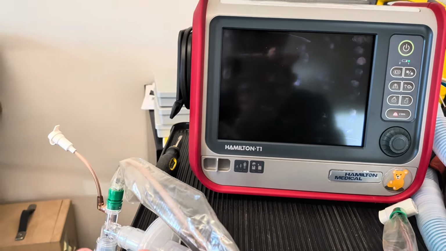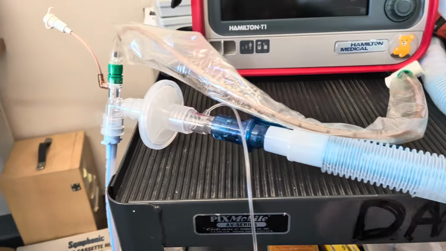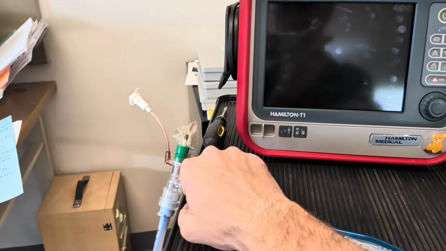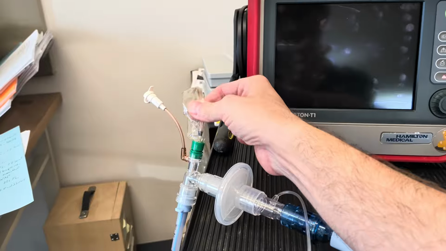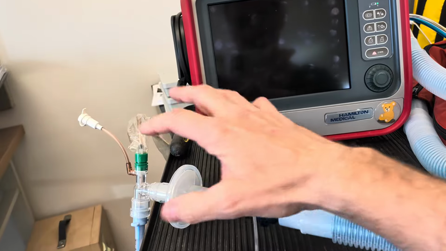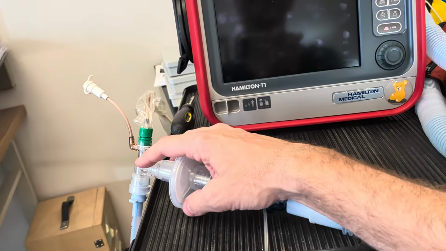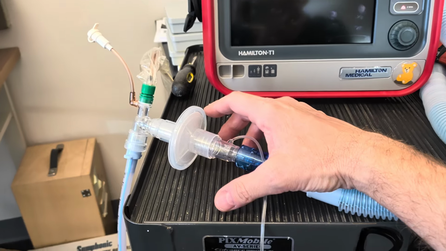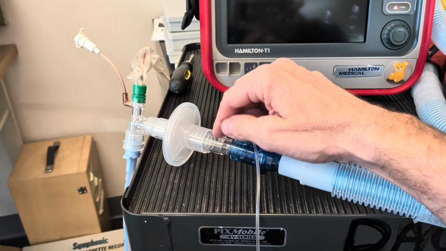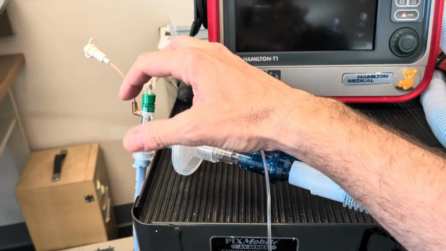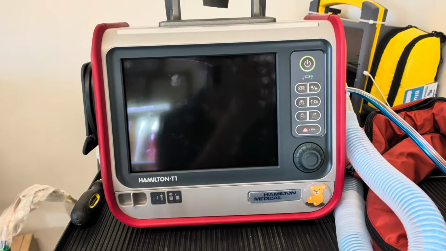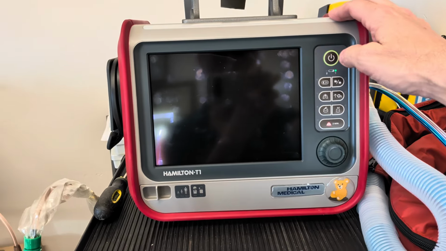All right, so we have our tubing set up, we have our test lung attached, and the basic accessories that we're going to use are the HME/HEPA filter, inline suction or Ballard tubing, as well as our capnography, which I feel are all critical accessories. At an absolute minimum, you need to have capnography, but you really should have a HEPA filter and an inline suction unit. All right, but that aside, let's focus on what this video is about.